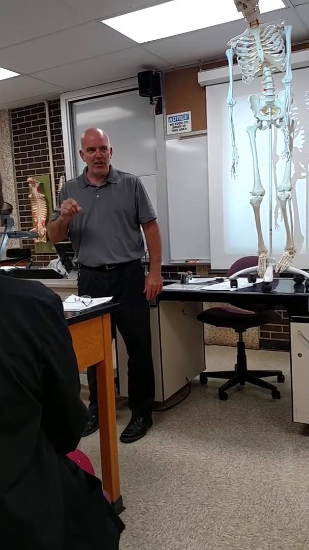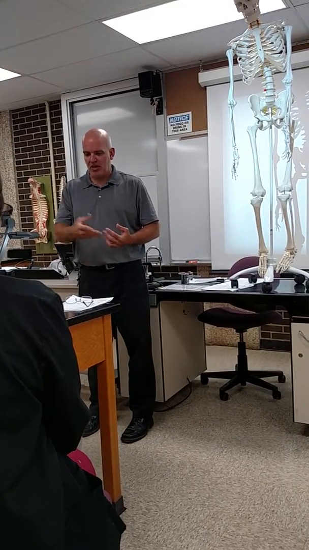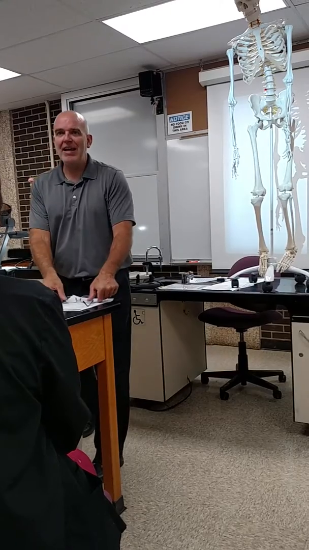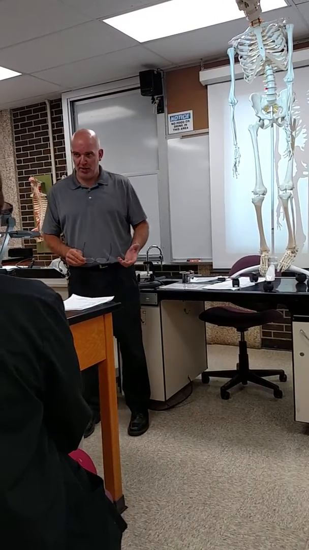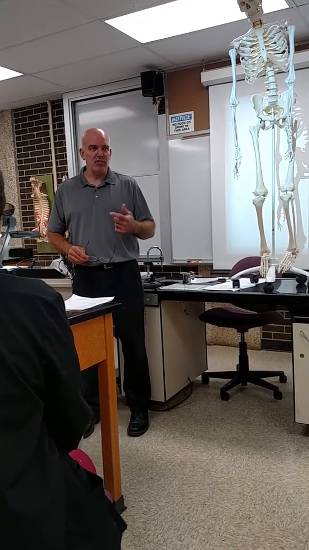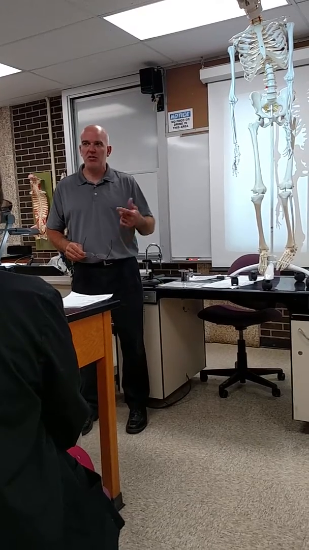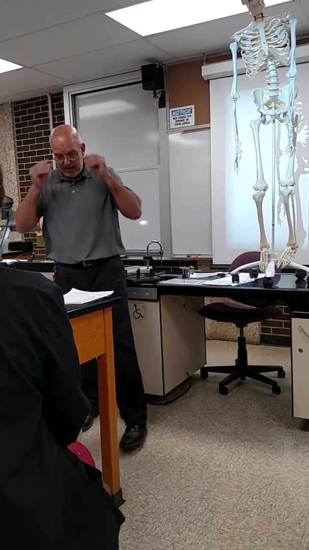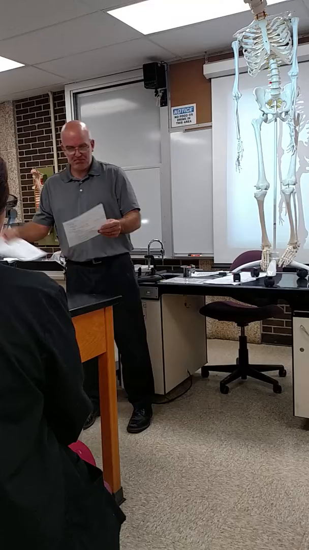The temporomandibular joint is a weird joint. It's a bicondylar joint. I'm going to show you condyloid joints here in a second. It's a bicondylar joint. And that's why it can do all those movements. Protraction, retraction, lateral excursion, depression, elevation. That's why the jaw can do all that.